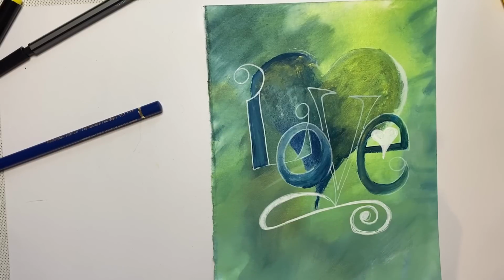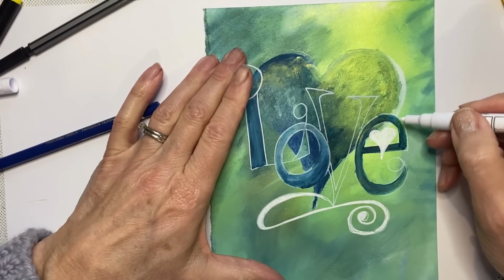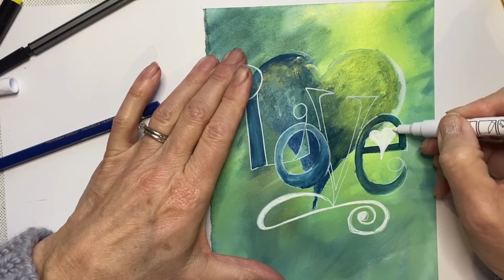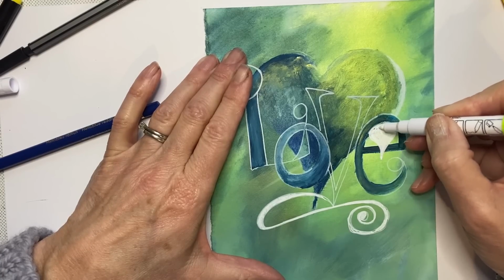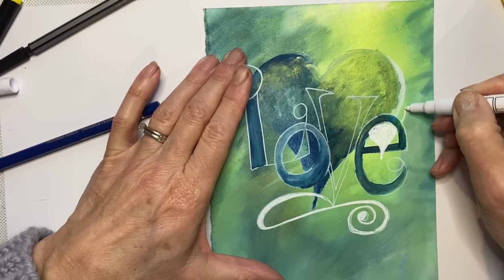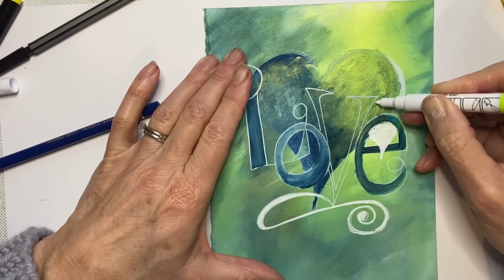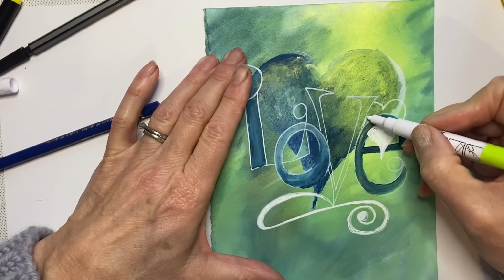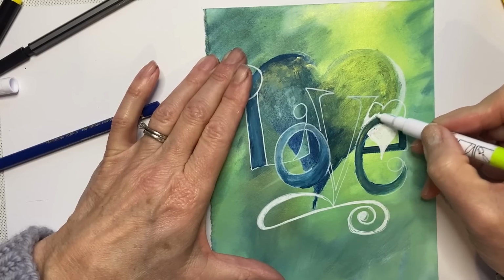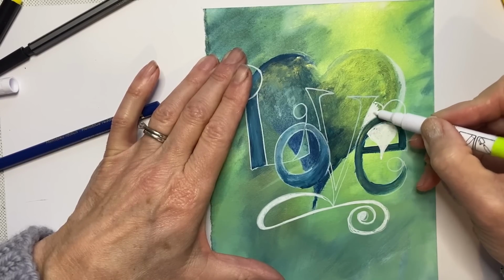I like the overlapping bit. So what I'm going to do is I'm going to expand this heart. Just going to put it and the heart's going to come out this way and over that way. So I've just gone over that. You see how good this pen is.